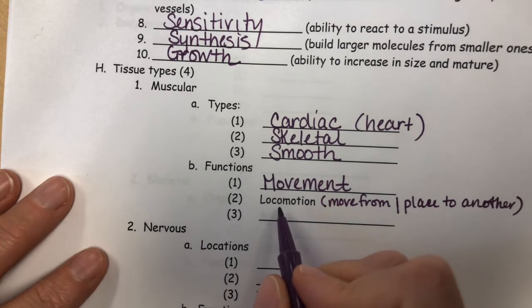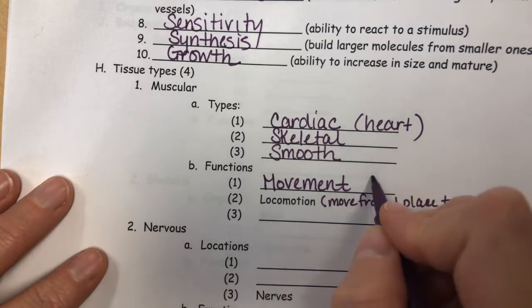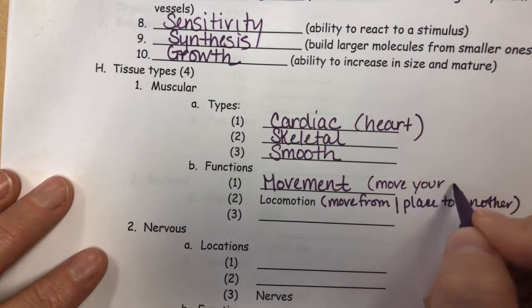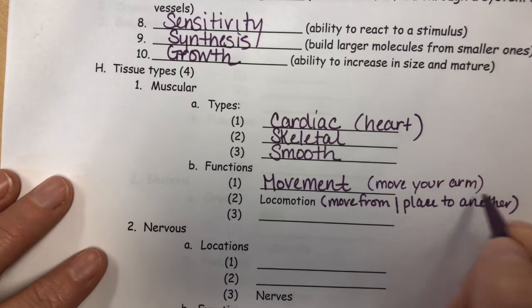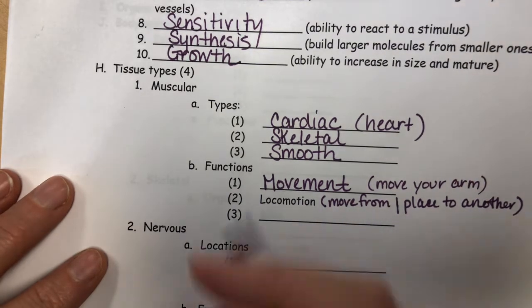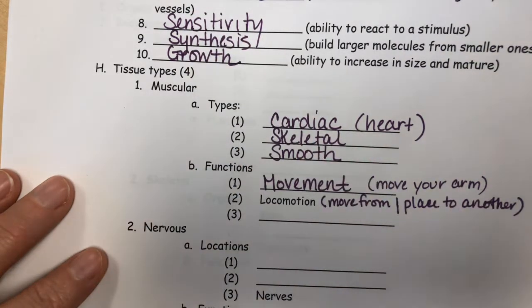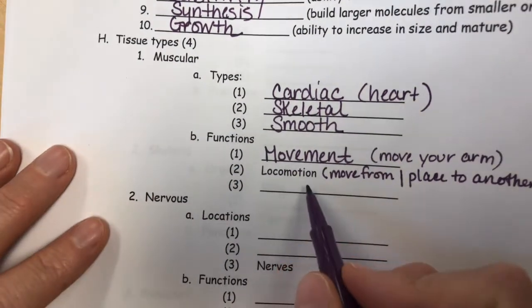What is the difference between movement and locomotion? Movement would be like move your arm. So you're not moving as a whole from one place to another, but you can move your finger, all right? Or I could get up and walk away, all right? And that would be locomotion.